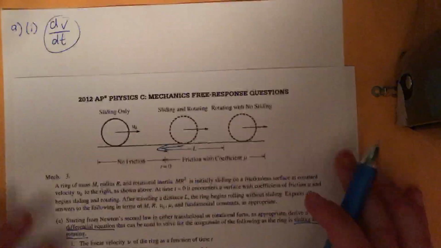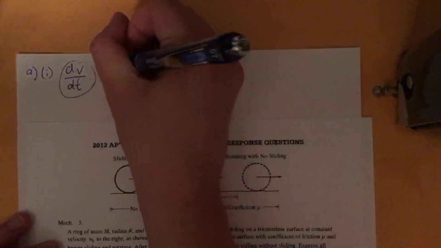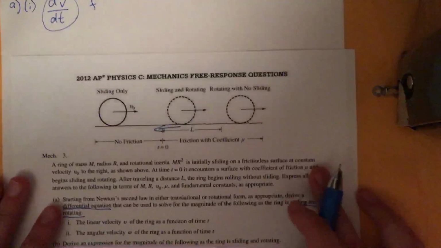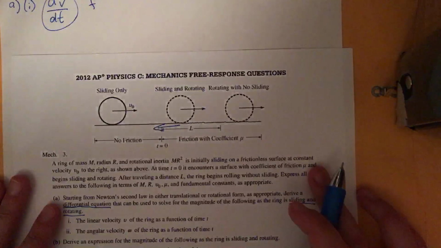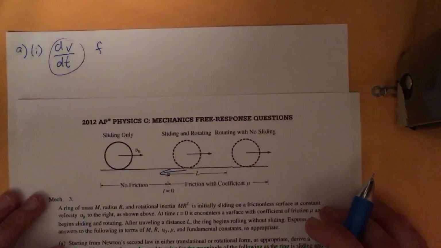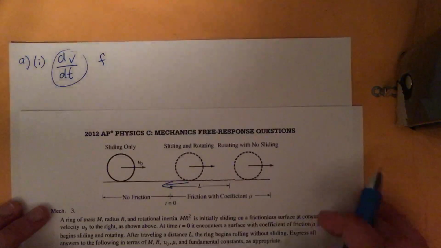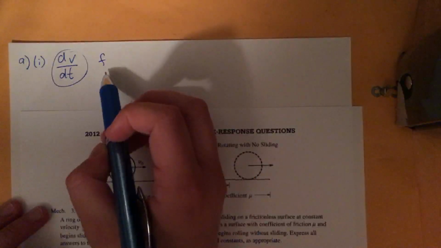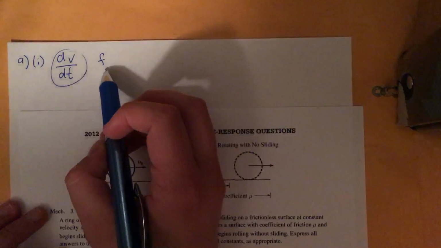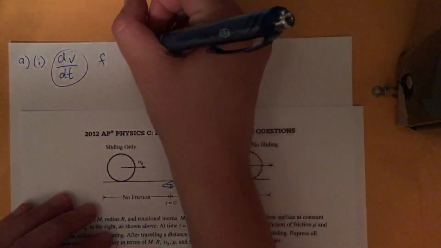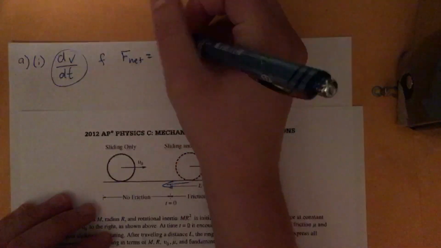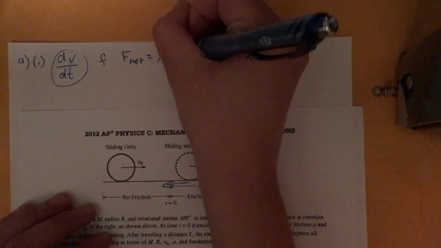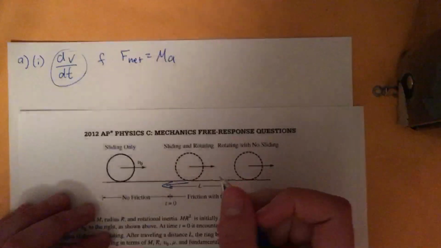So now we know we have the force of friction and we don't have any other forces. Pretty neat, pretty simple. So when we have just the frictional force, it's unbalanced, and we know from Newton's second law that F net is equal to the mass times acceleration of a system.